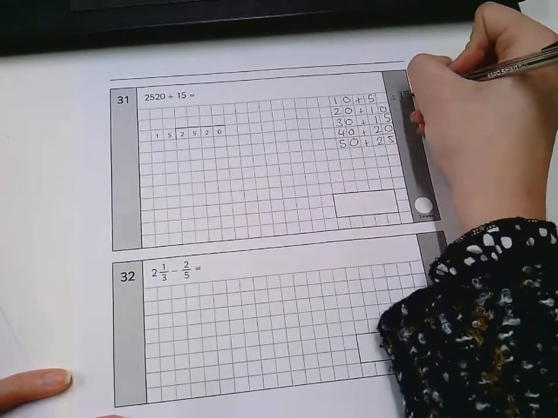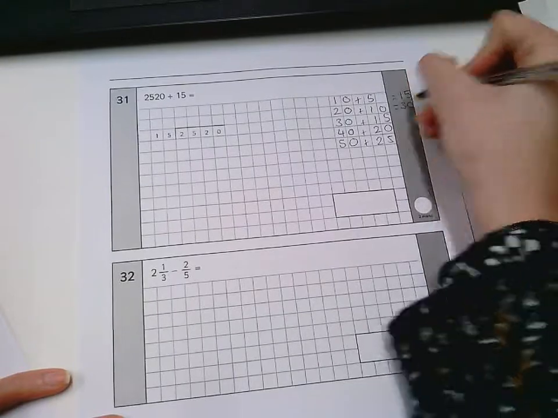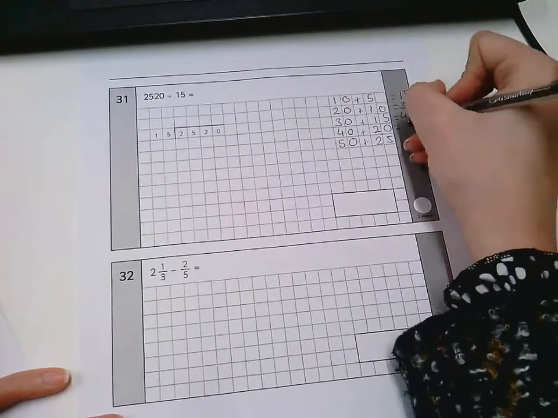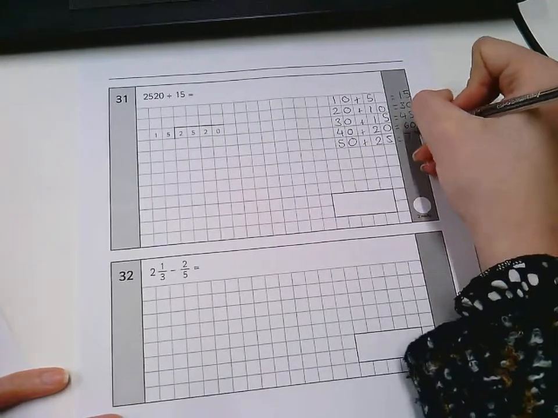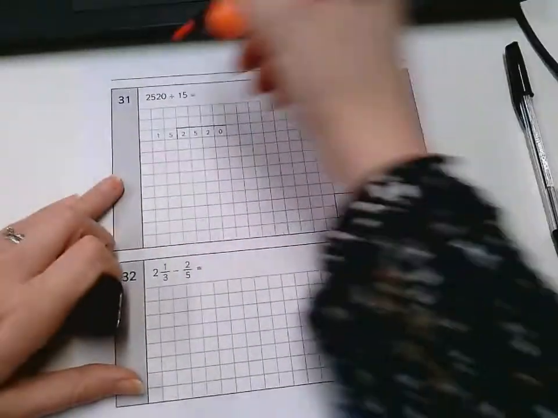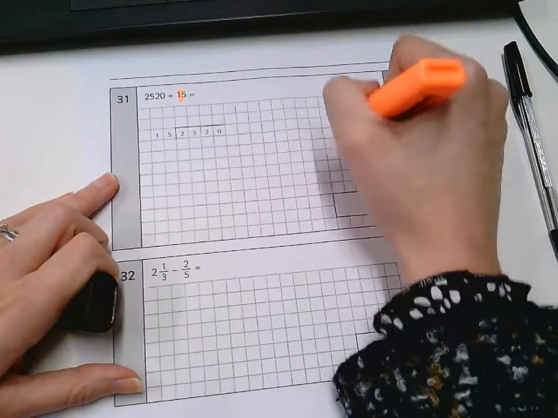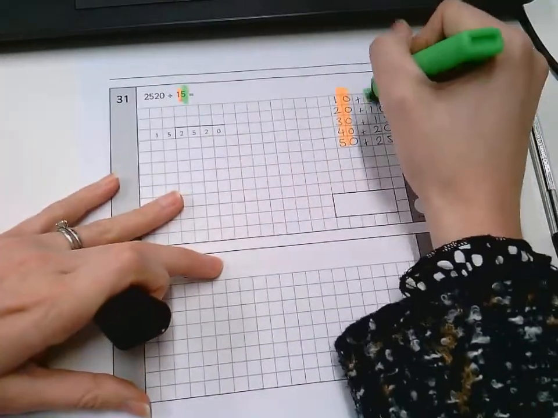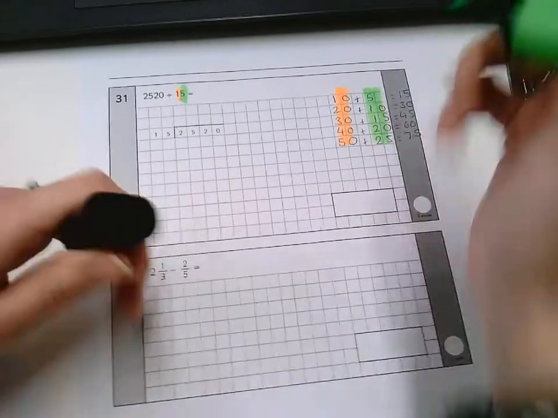So 1 times 15 is 15, 2 times 15 is 30, 3 times is 45, 4 times is 60, 5 times is 75. So all I've done there to get this is I've written down the 10 times table, I've written down the 5 times table, and there's my answers.